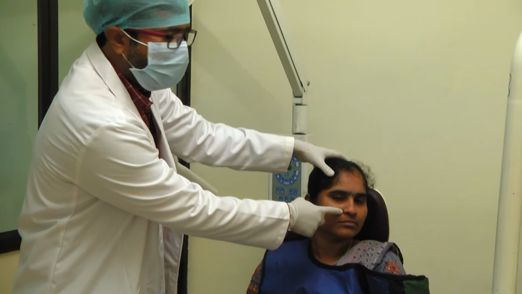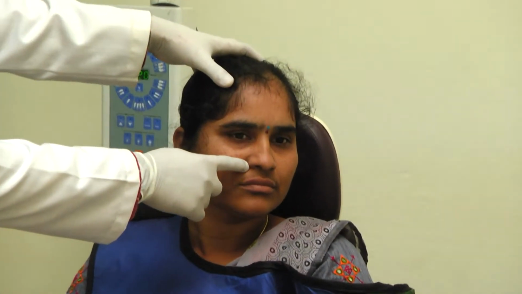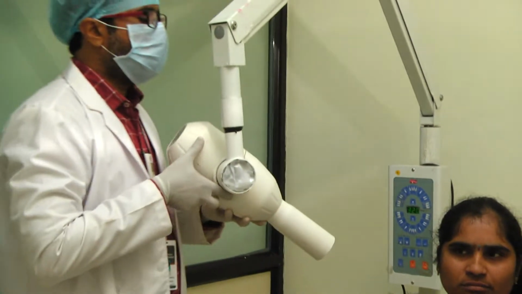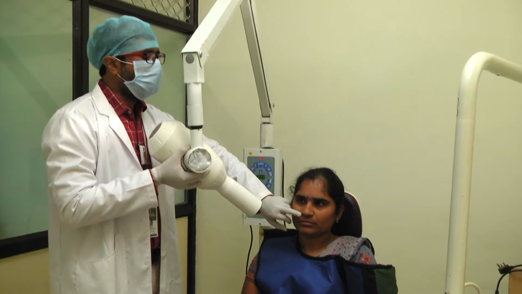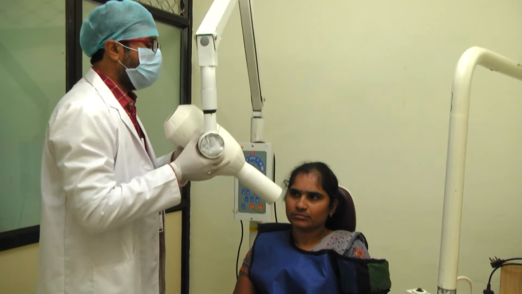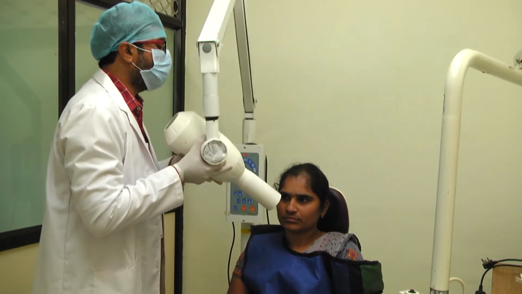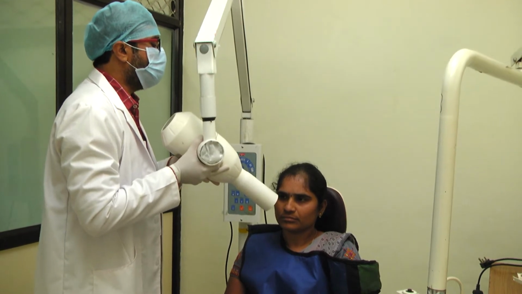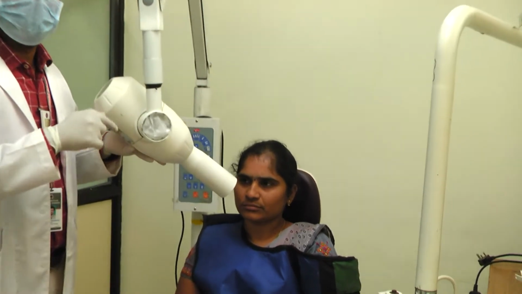Now the point of entry of the central X-ray beam: if you look at the ala of the patient's nose, the intersection of the distal and the inferior border of the ala of the nose should coincide with the central X-ray beam. So for maxillary canine, always consider the distal and the inferior border of the ala of the nose. Adjust the vertical angulation to plus 45, and the point of entry is the intersection point of the distal and the inferior border of the ala of the nose. So this is exactly the point of entry for the maxillary canine.